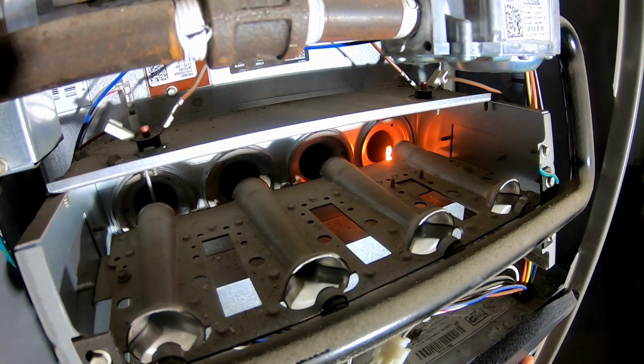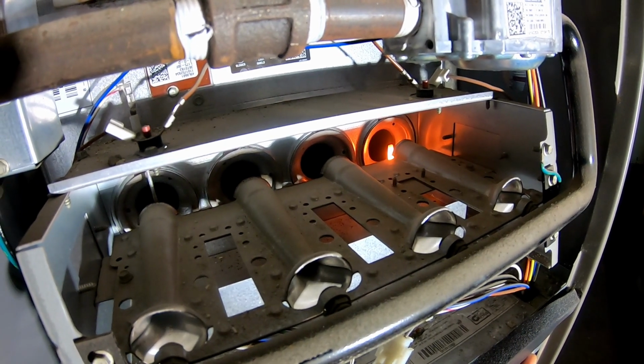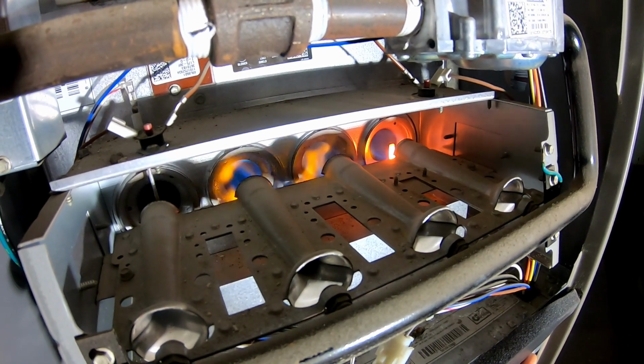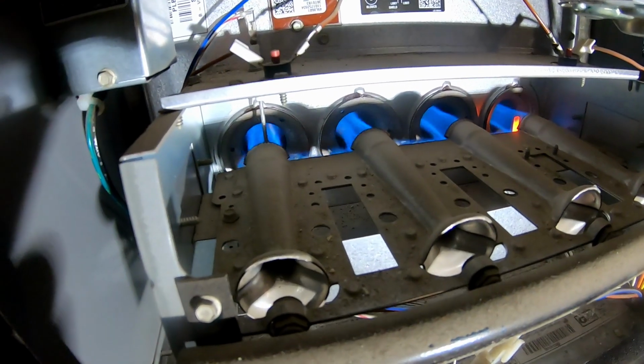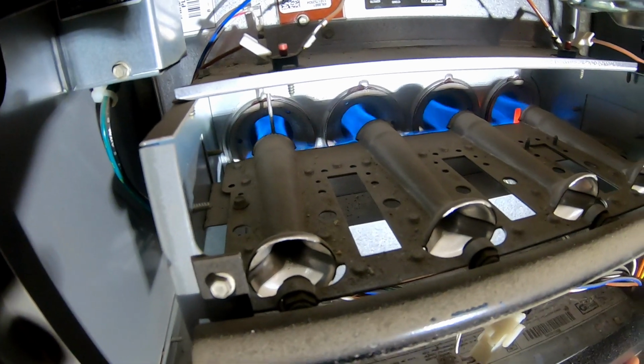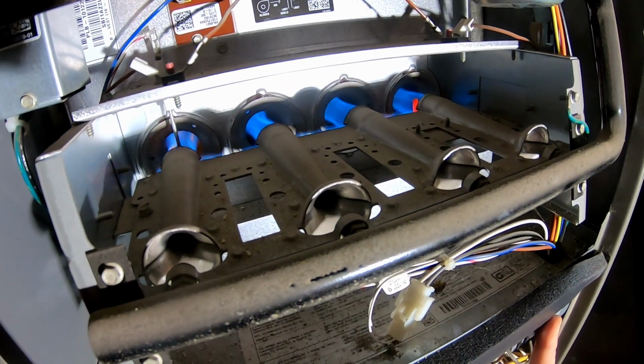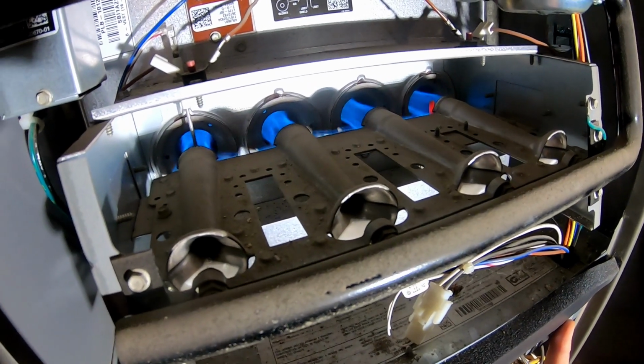And there it goes. So you can see it's fired up, and you can see the flame sensor right there. So if the flame sensor was having a problem, it would then turn right back off, but it's working fine. So we're good to go.